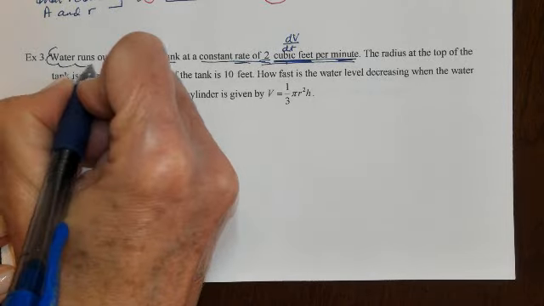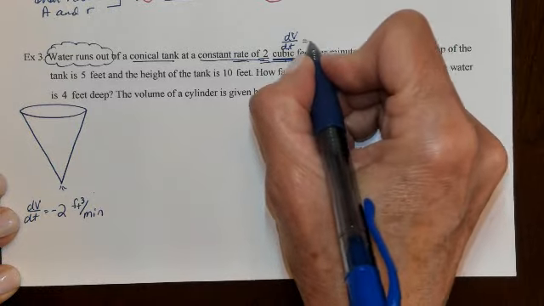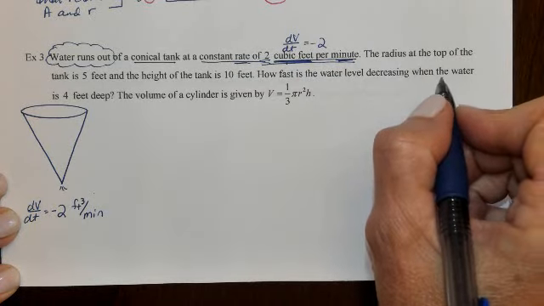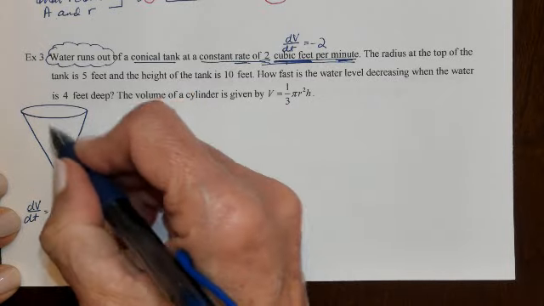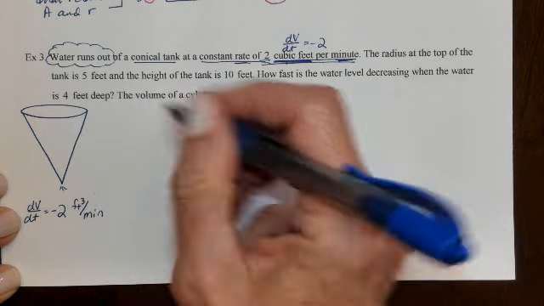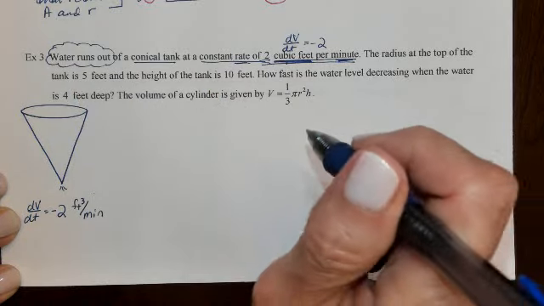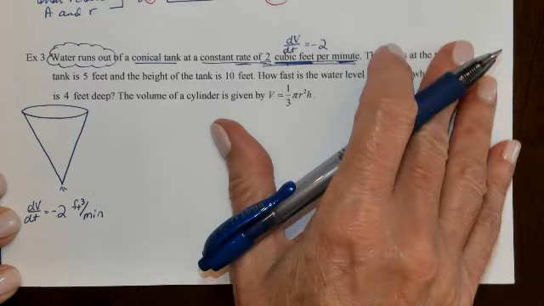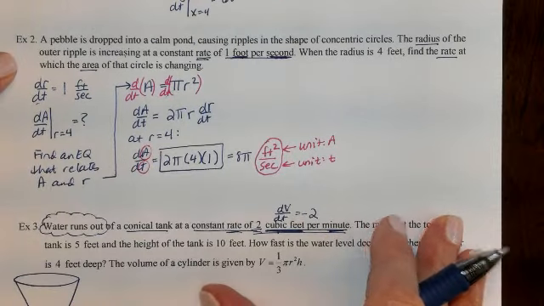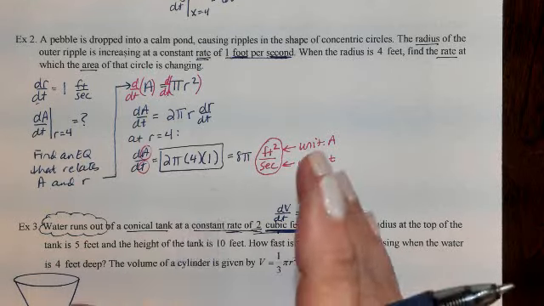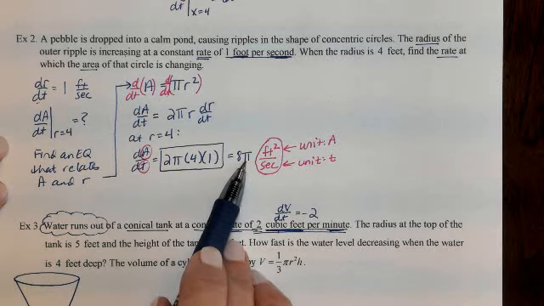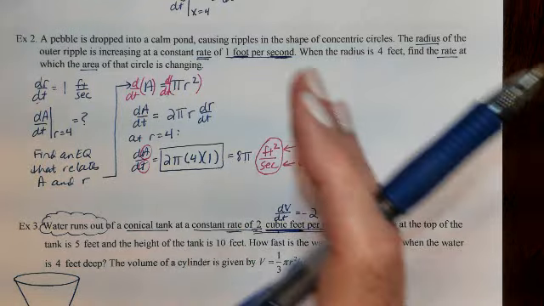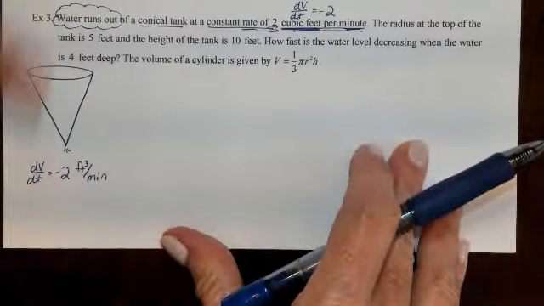If water is running out, then the change in volume will be negative. The change in height will be negative. The change in radius will be negative. All the units will be negative, because if water is running out, everything's going to be negative. So what if water was filling up? Then all the rates would be positive. In example 2, the circle's radius was increasing, so its area was increasing as well, and we found dA/dt to be positive. Does that make sense? Of course, because these concentric circles were getting bigger. So be careful with that.